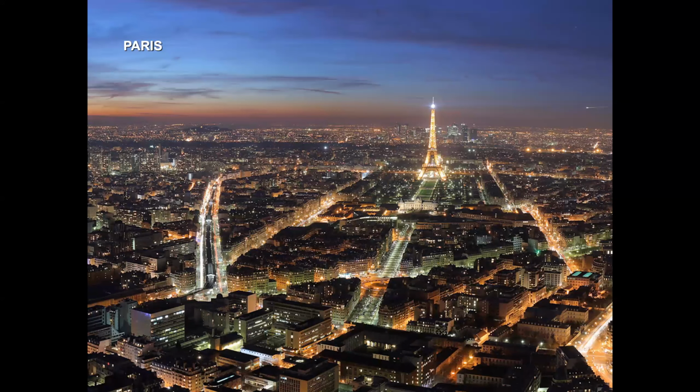An example in Europe would be Paris. When you think of France, you typically think of Paris. Now, there are other great cities in France like Bordeaux and Toulouse and Champagne, but Paris is the dominant center of culture and economy in the country of France.